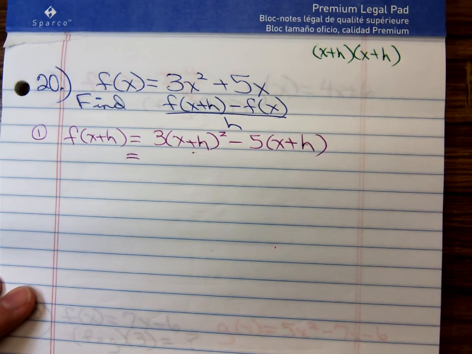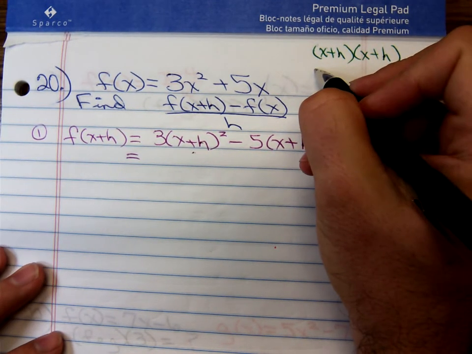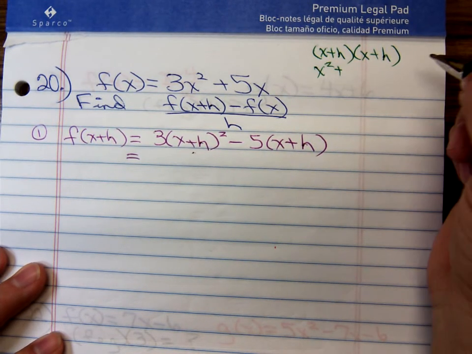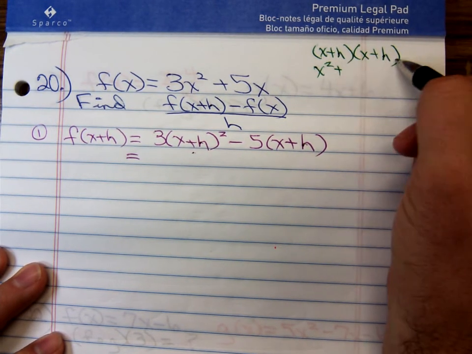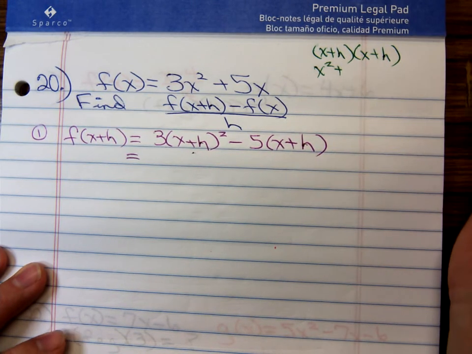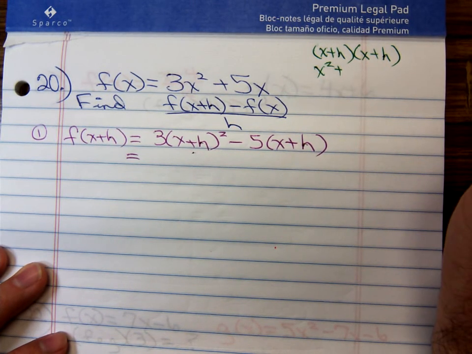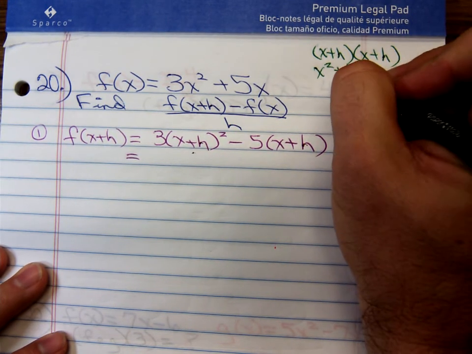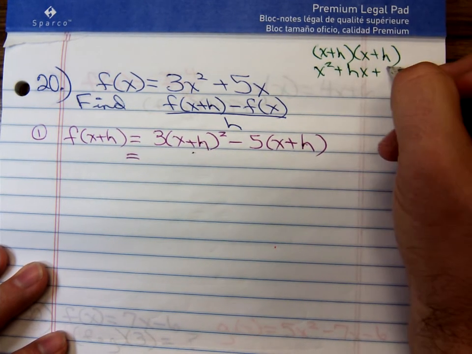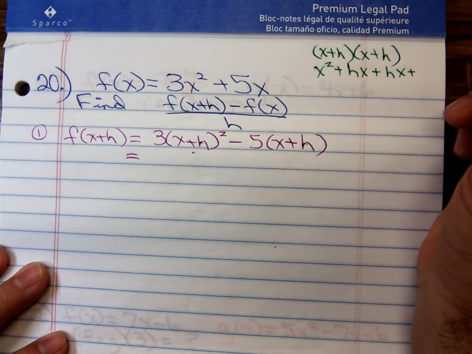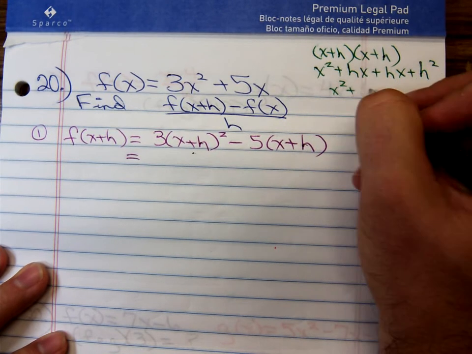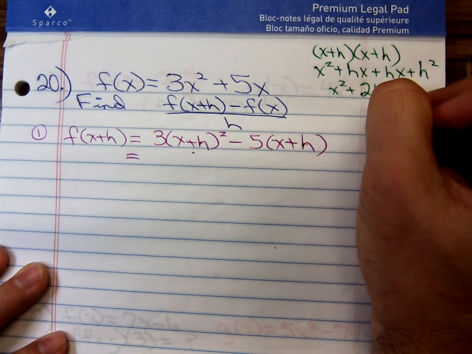First, outer. Well, it's an xh and an hx. Generally, if I have 2 different letters in the same term, I write them alphabetically. So x times h, I'll write as an hx, and then another hx, last h squared. So that's where you got the x squared plus 2hx plus h squared.